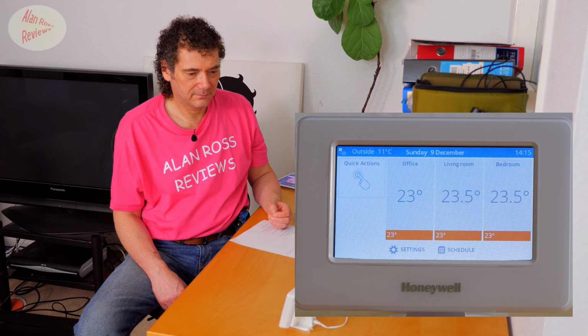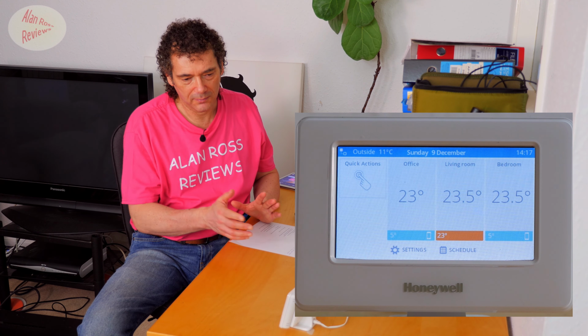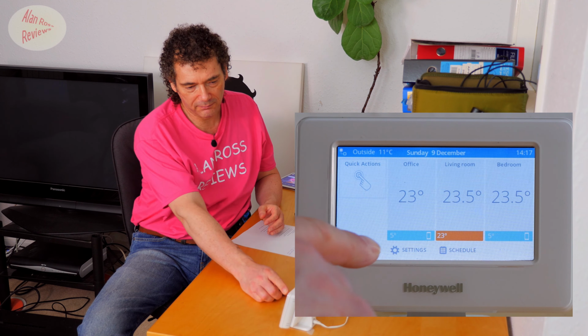Turn off all thermostats. Alright, changing 3 thermostats to off. So it's managed 2 of the thermostats, it hasn't managed one of them. You're getting the idea. It was turning them off and then telling me the phone signal. This is how flaky the integration is. 2 are off, 1 isn't.